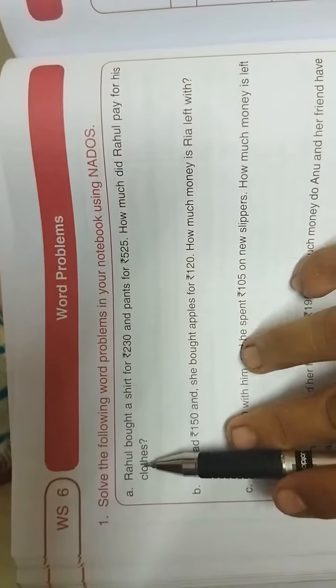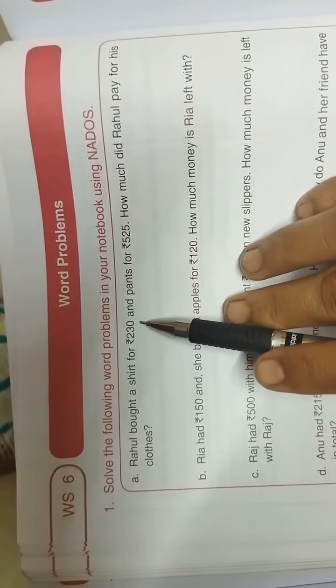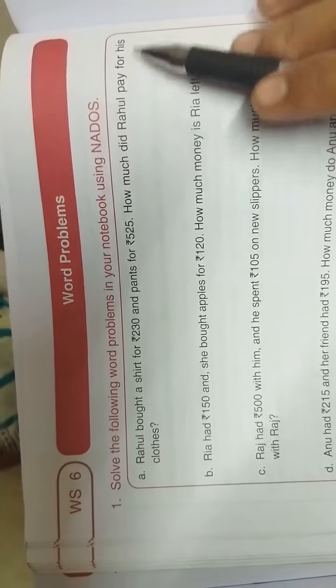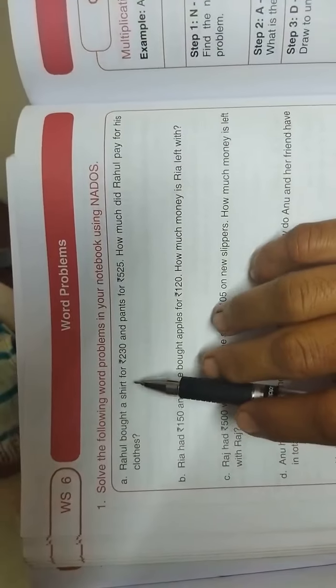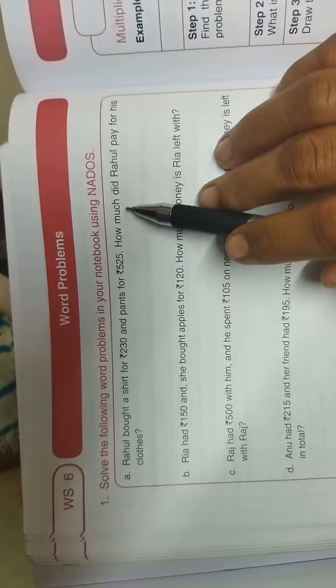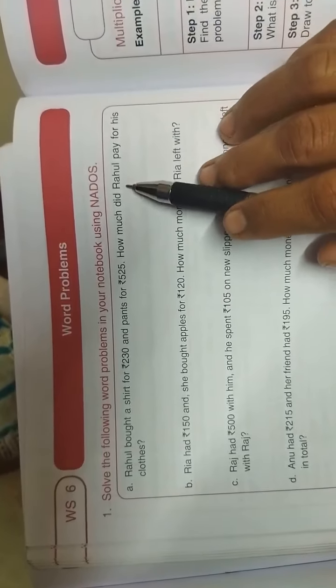Now in that, question number one is: Rahul bought a shirt for rupees 230 and paint for rupees 525. How much did Rahul pay for these clothes? So in that, we have to solve these sums.